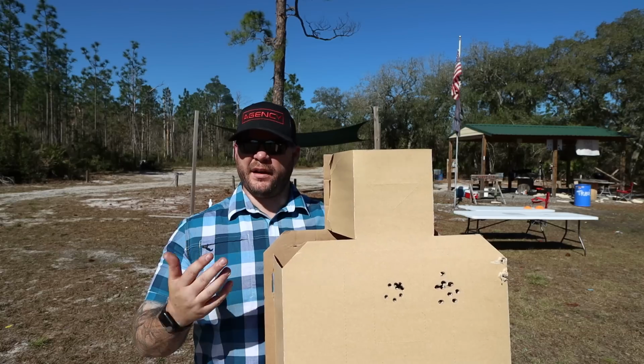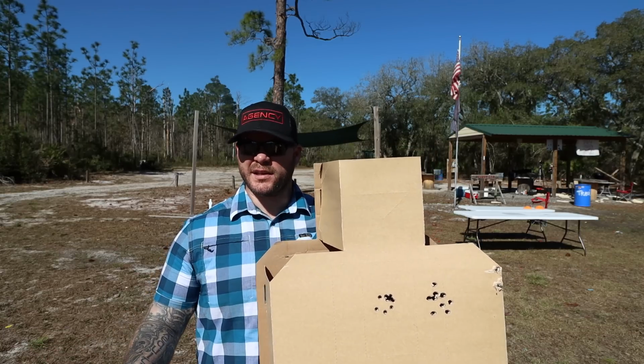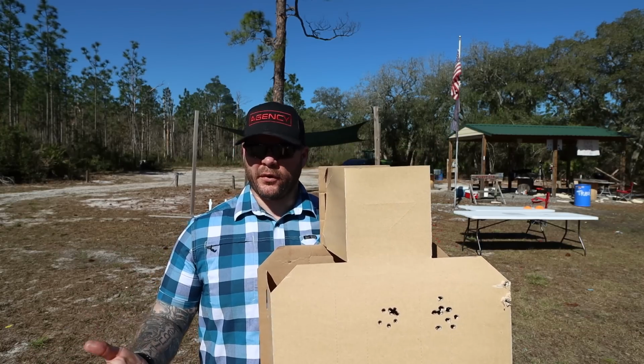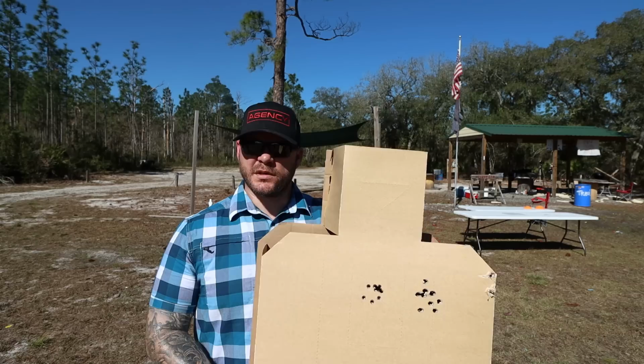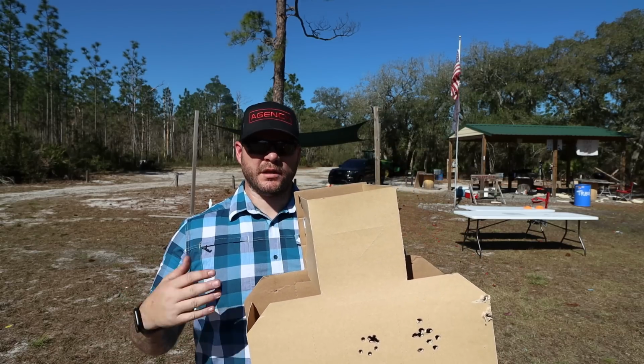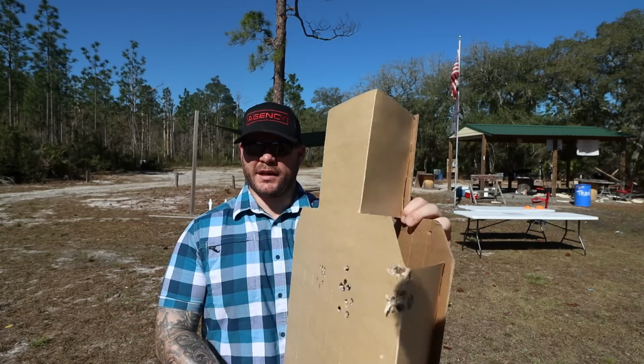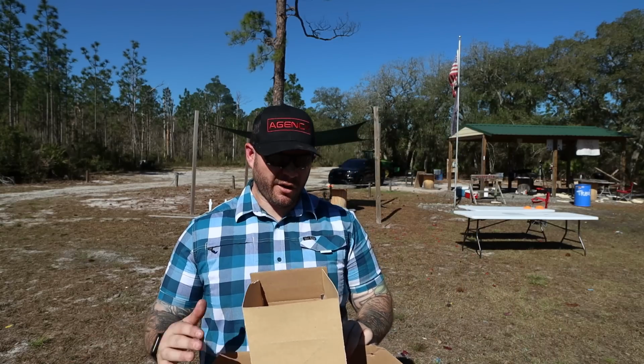These targets are not nearly as inexpensive as 30 cents or less a piece of really high quality paper targets. They're a little bit more complicated to assemble. They might not necessarily be able to be easily put up. Your range may not allow you to turn the target stands, or the target stands might not turn.